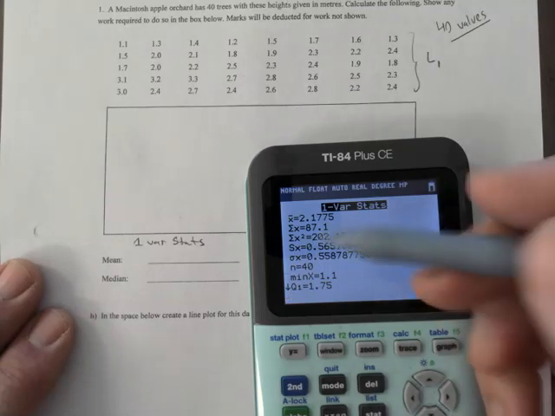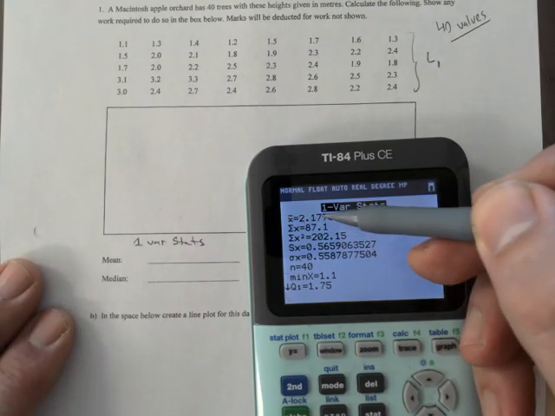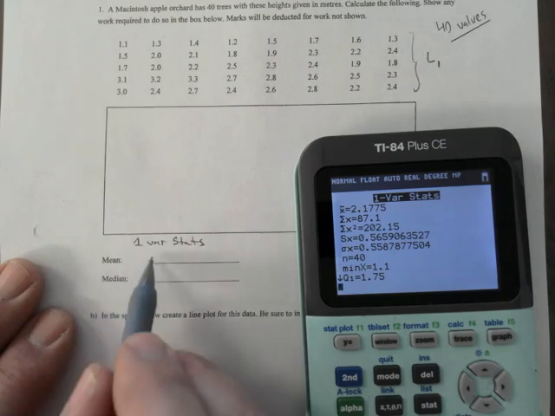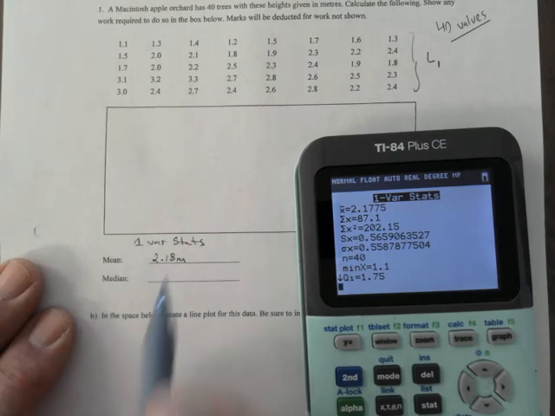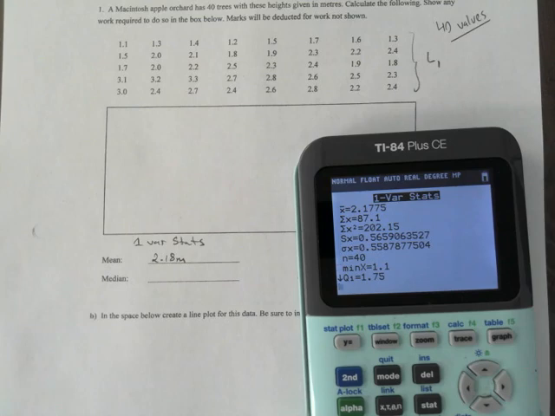So the mean is the x with a bar on top, 2.18. Okay, so two decimals. I'll tell you this, 2 decimals, even though sometimes it doesn't make sense. Sometimes it'll be number of cases. This is a measurement, like we measure to compare to another data set. So it's okay to have decimals here no matter what.